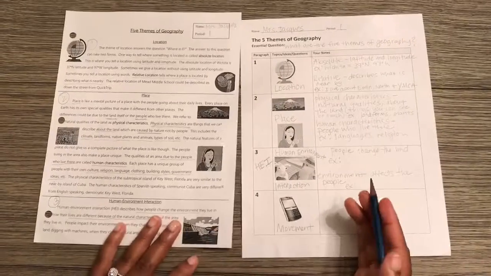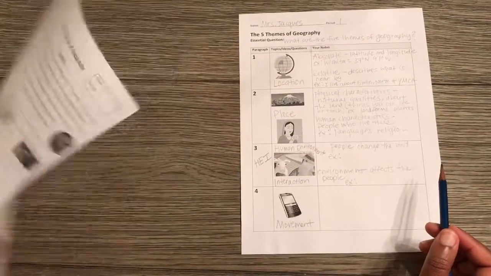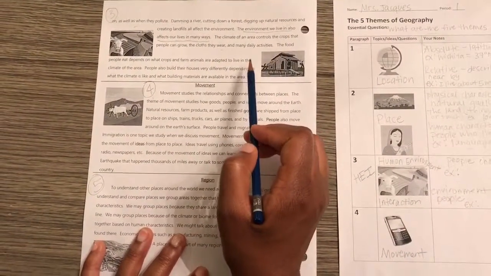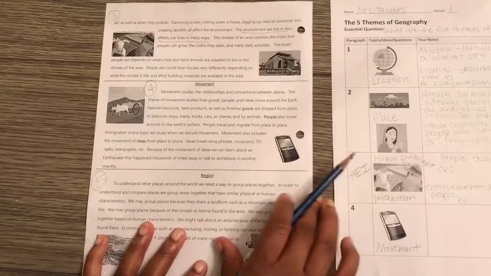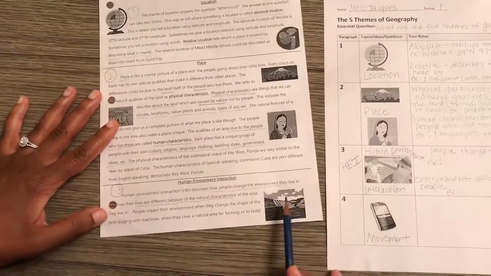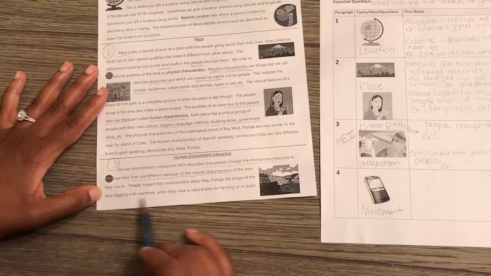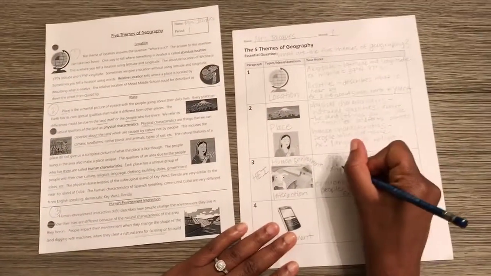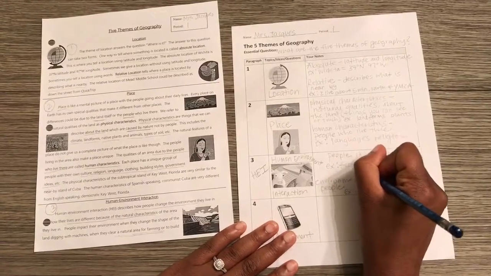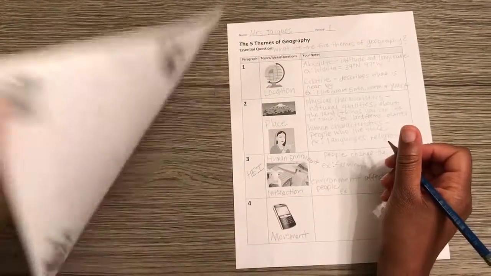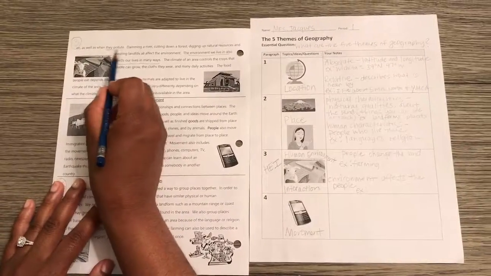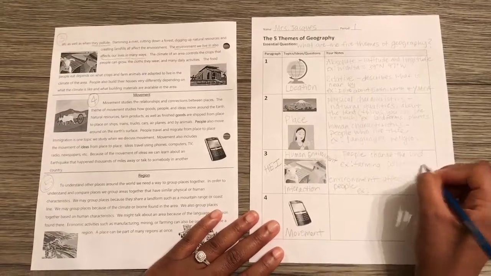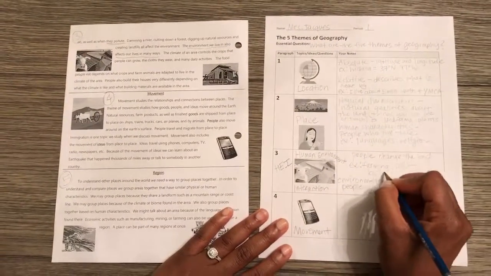So for people change the land, an example would be, it's on the second page. Let's see here. Okay, actually, we've got it on the first page. Okay, so when you clear an area for farming, that's how people change the land. Okay. And then turn the page over, you've got more. Okay, pollution. Or if we clear land to build new things.